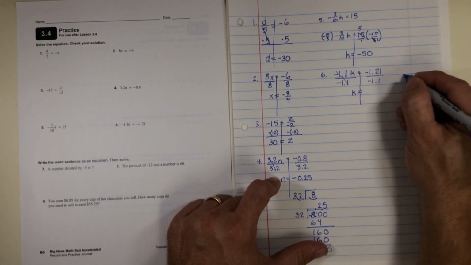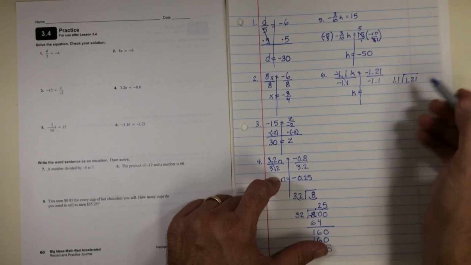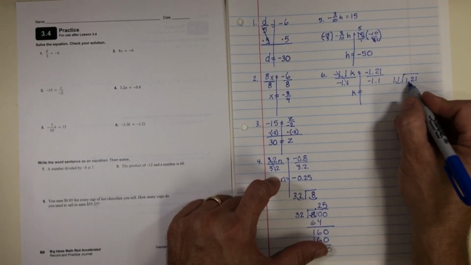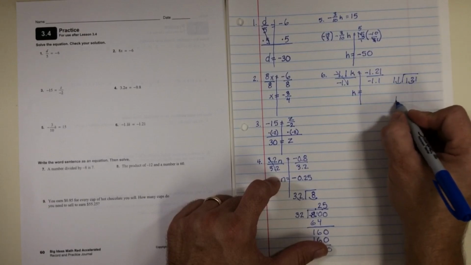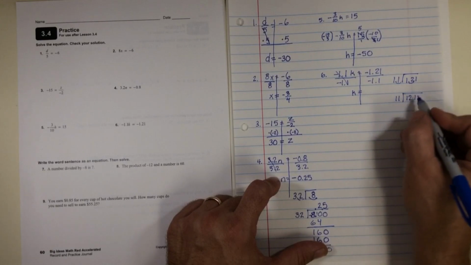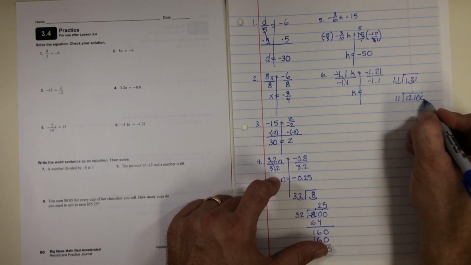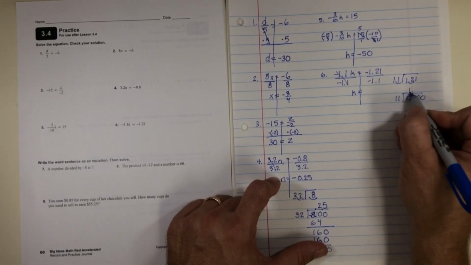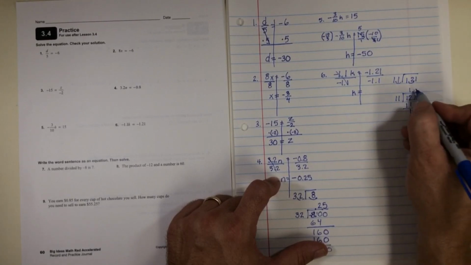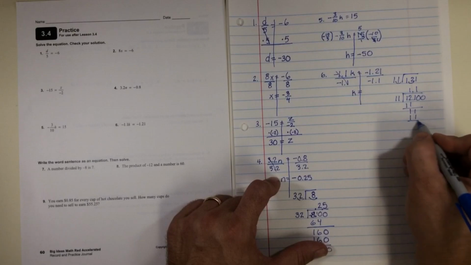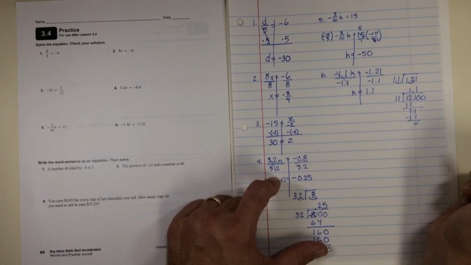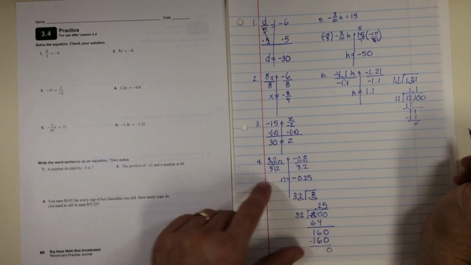1.21 in the box, 1 and 1/10 out of the box. Move the decimal once, move the decimal once. So that would leave us with 11 out here and 12 and 1/10 inside. 11 goes into 12 once, which is 11. Subtract, bring down. 11 goes into 11 once, which is 11. So I'm all done. K equals 1 and 1/10.